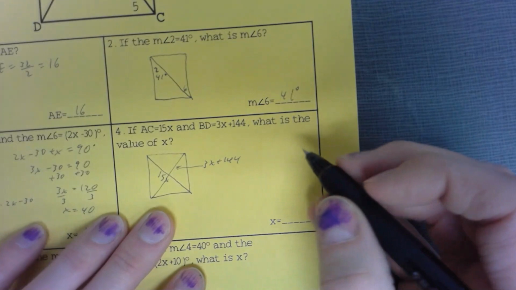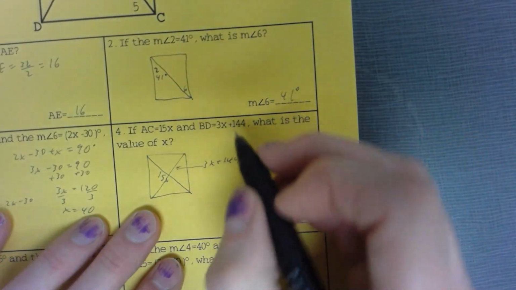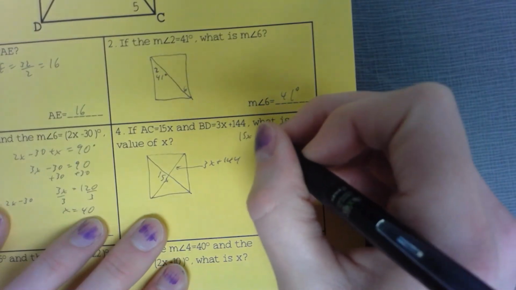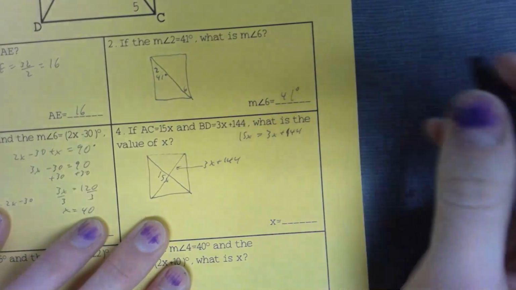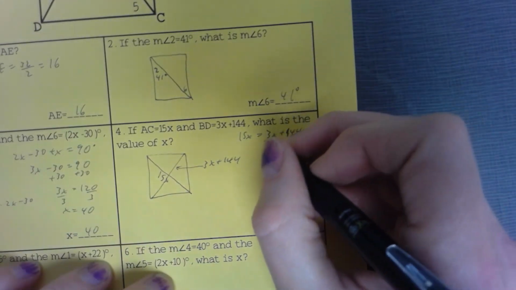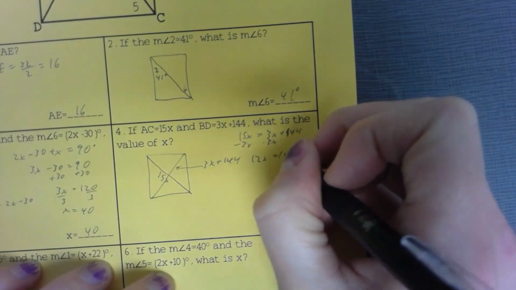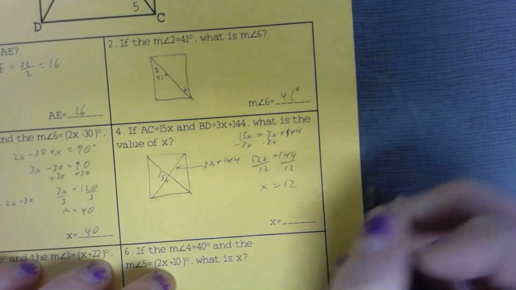That isn't true in parallelograms in general, just for rectangles. So AC and BD are equal to each other. We can say 15x equals 3x plus 144, and then solve. So we can subtract 3x to get 12x, and then divide by 12 to find x is 12.